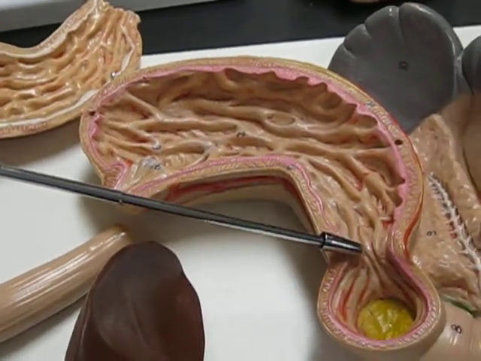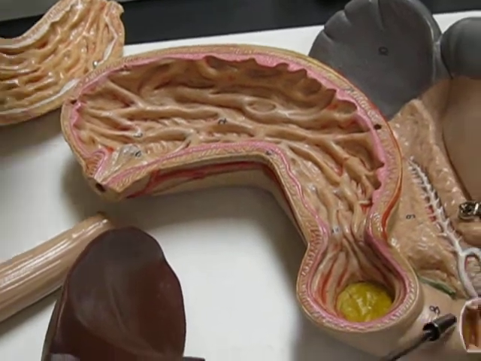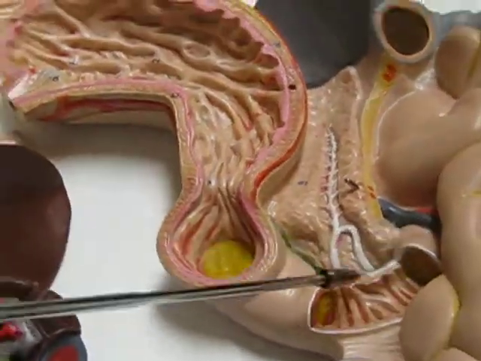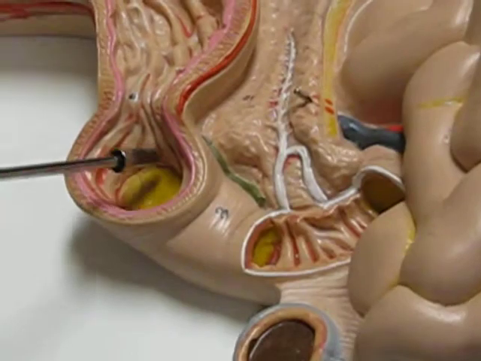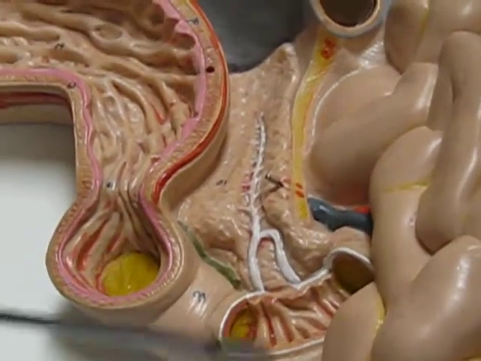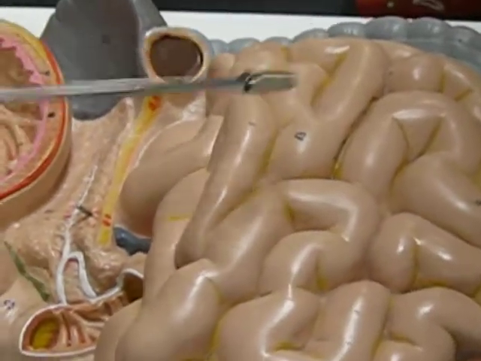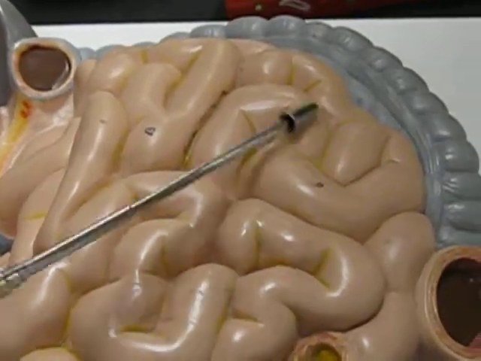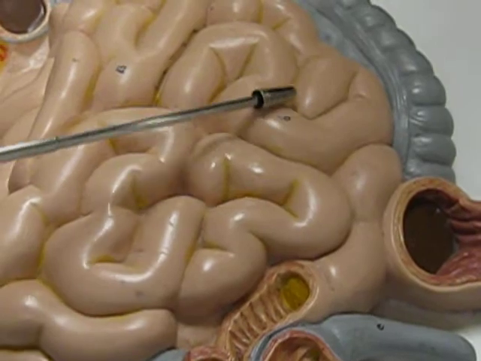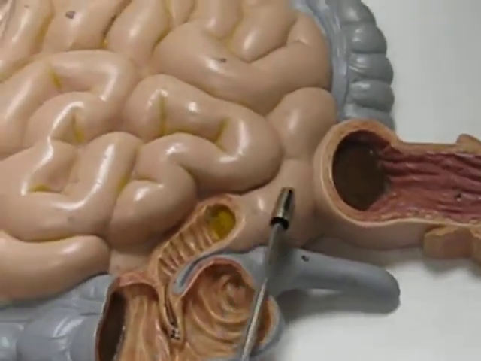As you come through the pyloric sphincter, the first part of the small intestine you run into is the duodenum of the small intestine. That's this section right here. And then the next major section, all of this up here, is jejunum. And pretty much everything down here is ileum. This is the end of the ileum right here.